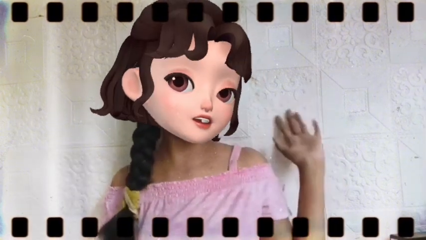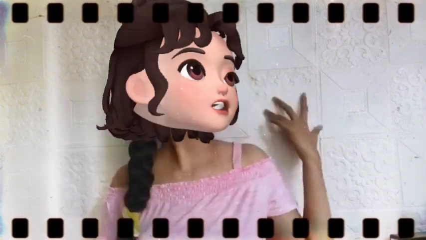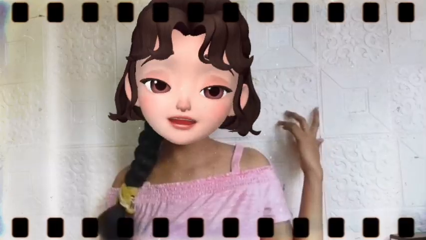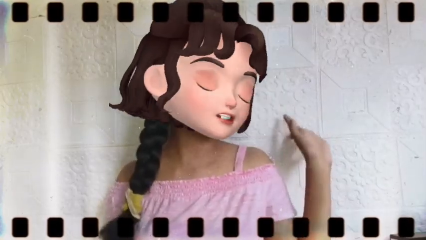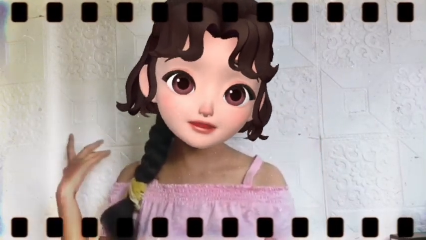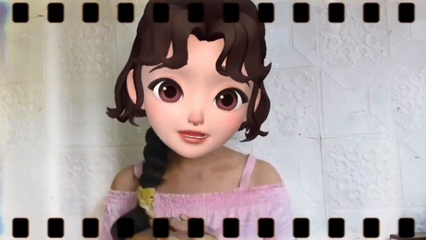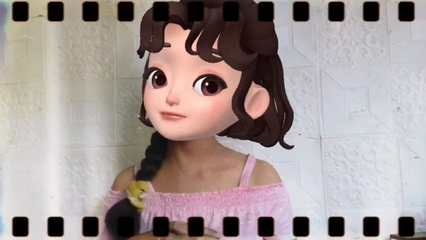As for me, this is my background. I'm not sure if this is a 3D wallpaper. I don't know the name of this one, but I bought this also on Shopee. So if you don't have a white painted wall, you can buy wallpaper on Shopee.